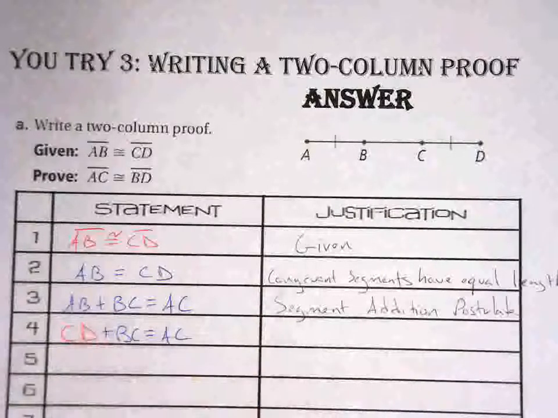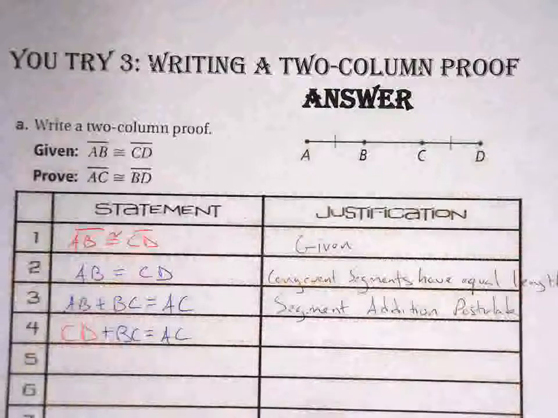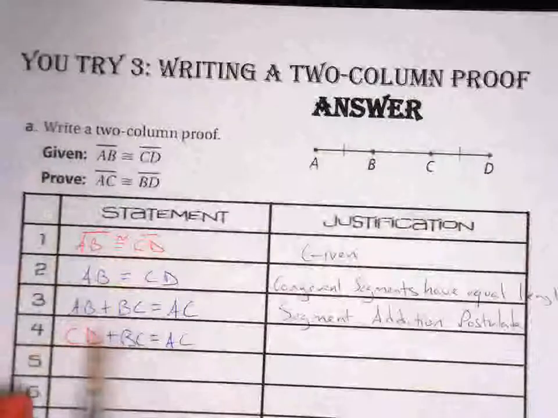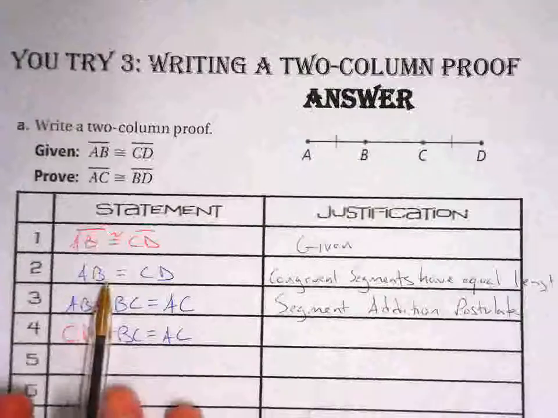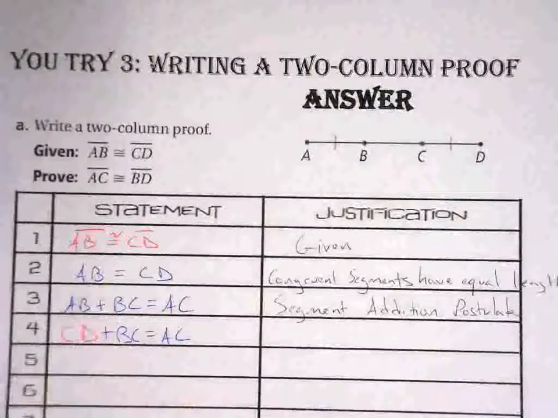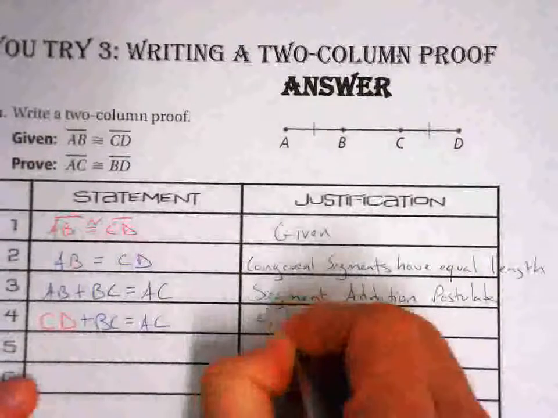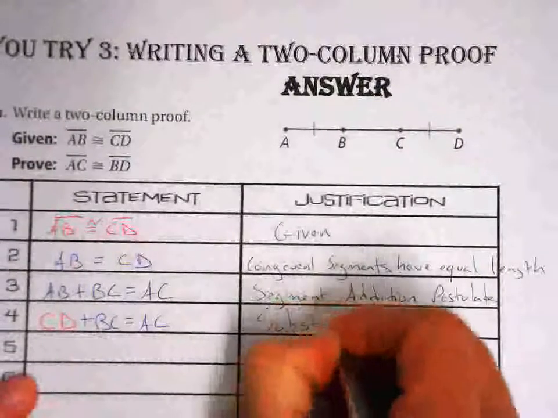AB is the same thing as CD. How do I know that? I know that from here. And if I know that from here and I'm making the switch there, how can I do that? The justification is simply substitution. So I can completely do that.